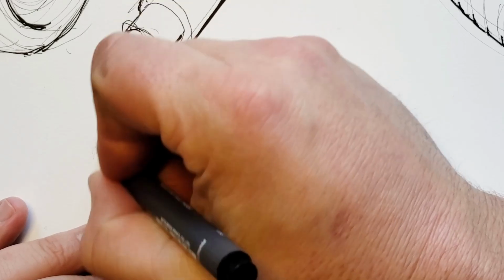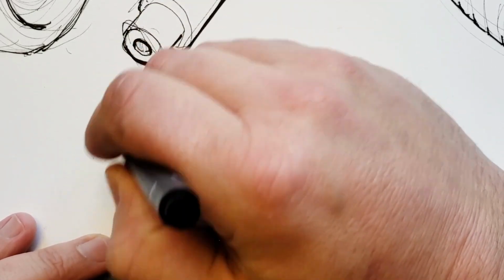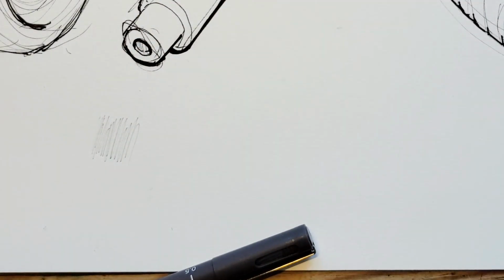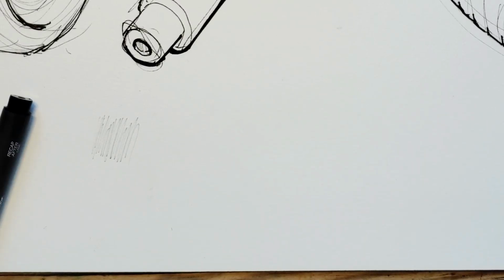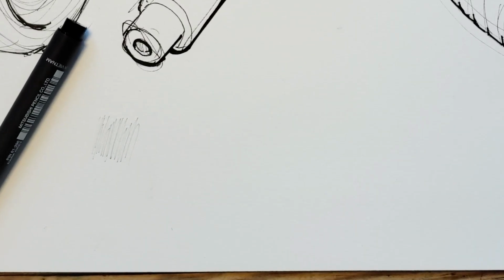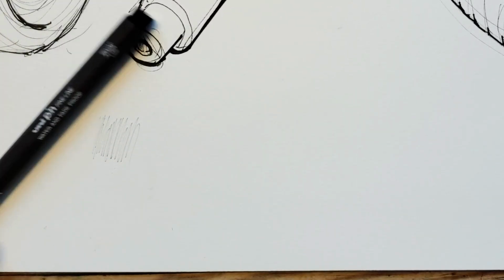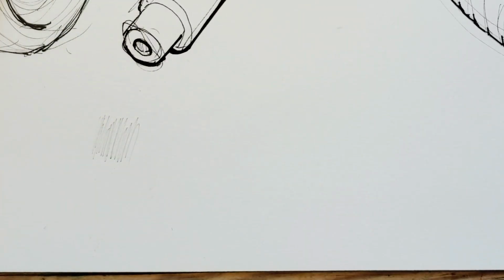So for the last bonus tip, which is number 6 of 5, go figure, we're going to be talking about grey fine liners and how they work with black fine liners and layering and things like that. So I have a couple of grey fine liners. Now this one is a 0.1, and as you can see, it's very thin, but also because it's grey, you can't really see it.